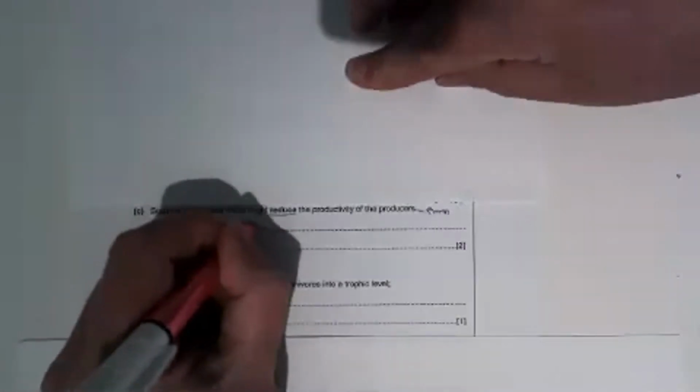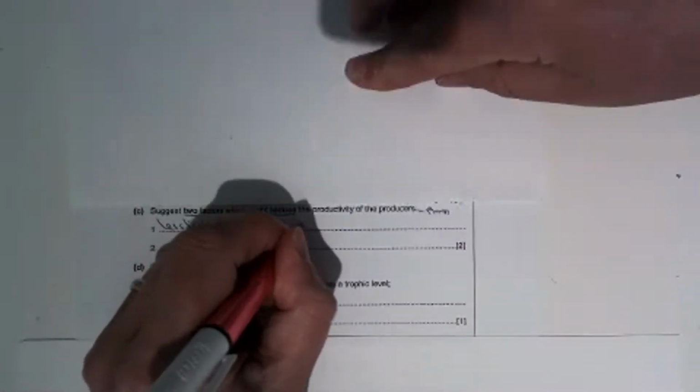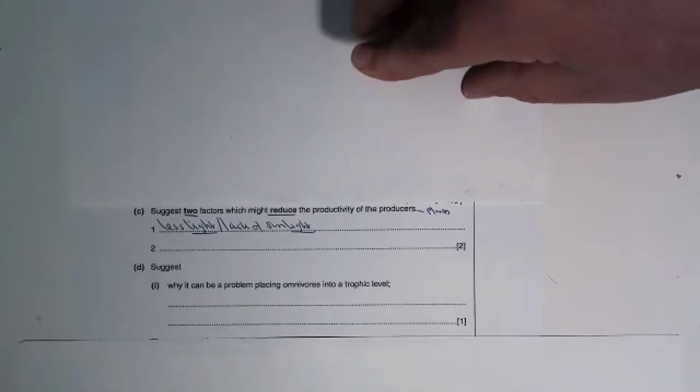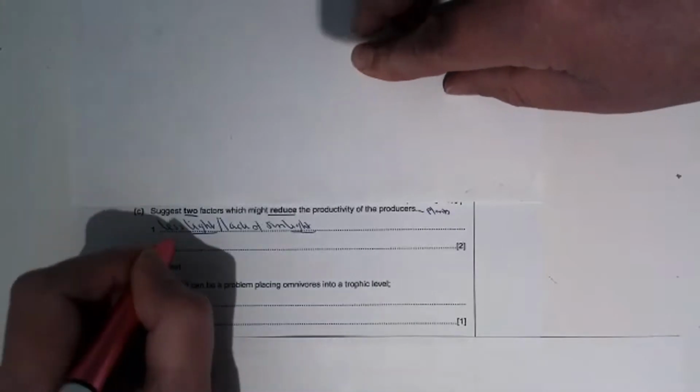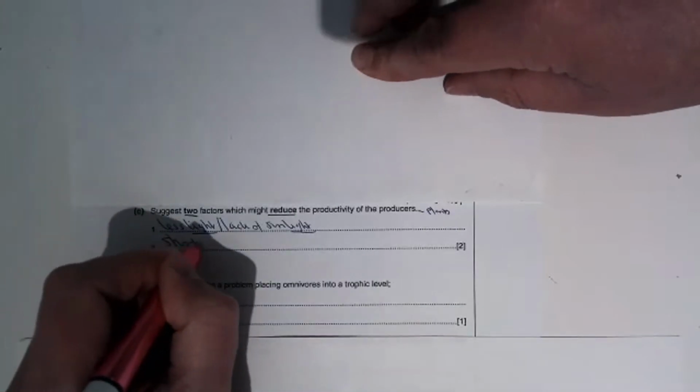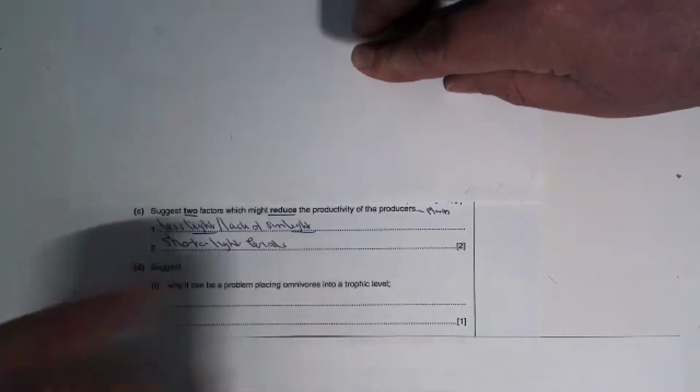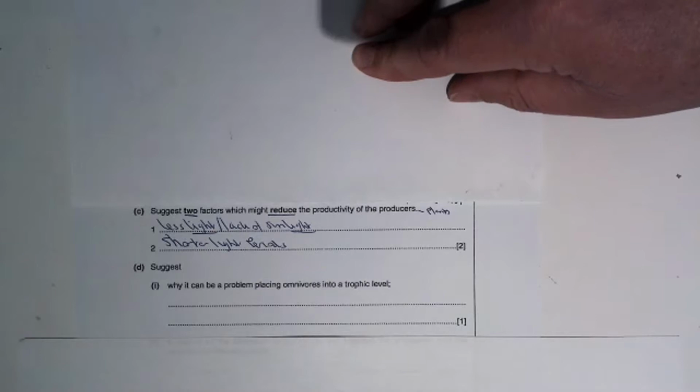So the obvious one is less light or lack of sunlight. Key bit there, you've got to say light, you can't just say sun. More clouds would be absolutely fine, less sunlight would be fine as well. You might have shorter light periods. So shorter days where there's less light throughout the entire day would be another factor.